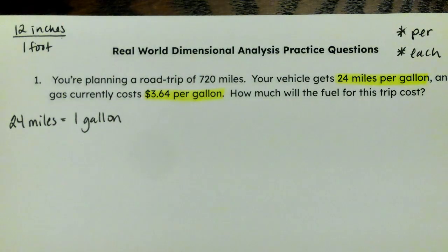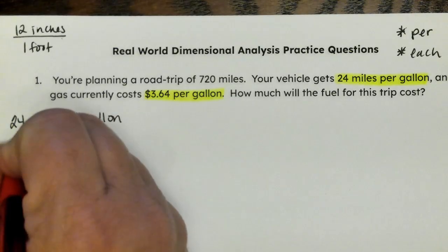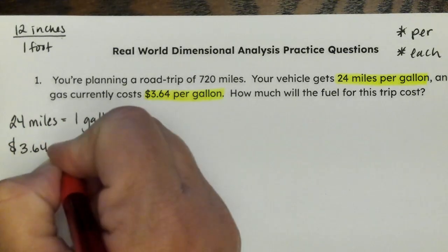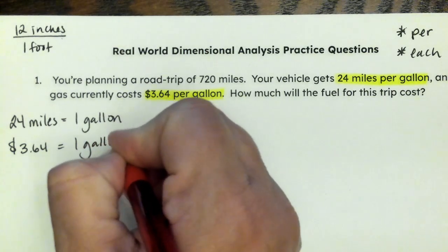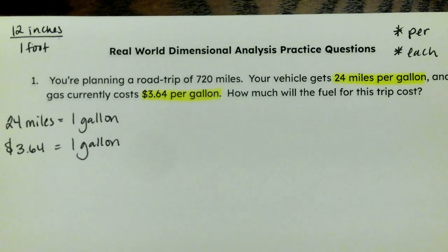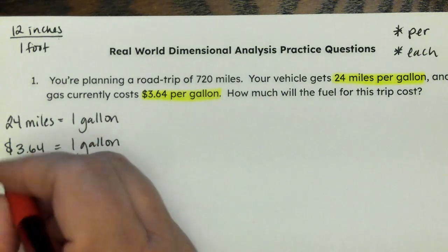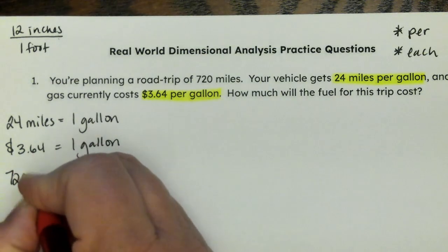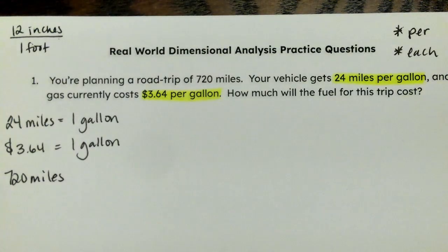And then the other conversion factor we have is $3.64 equals 1 gallon. And then the other information we have in the problem, there's one more piece of numerical information that we're given that is not a part of a conversion factor, and that's going to be what we start the problem with. So 720 miles. I'm just going to list them here, and then we're going to start our problem separately.